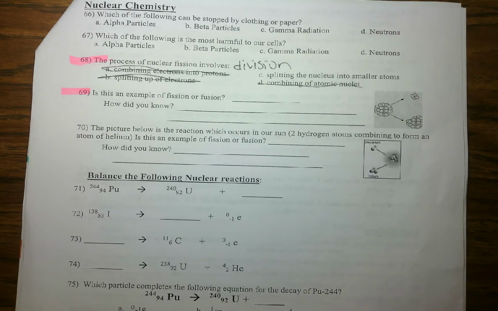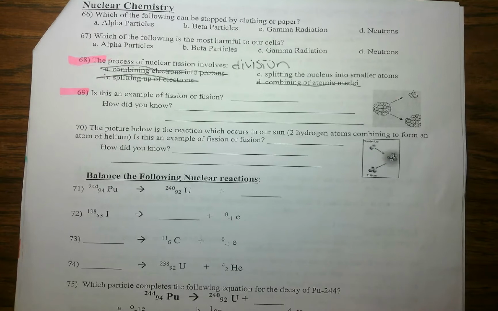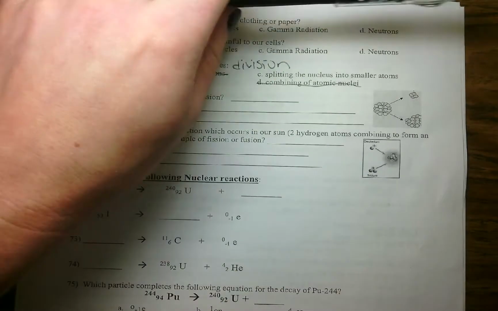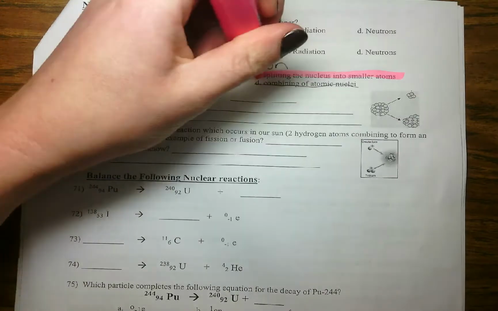It says the process of nuclear fission, and I wrote the word division. So I want you to think about fission, division. That is why I could immediately cross out combining, because fission is splitting apart. Then you have to just think about what is splitting apart. It has nothing to do with electrons. So fission, division, that's the splitting the nucleus into smaller atoms. So choice C.